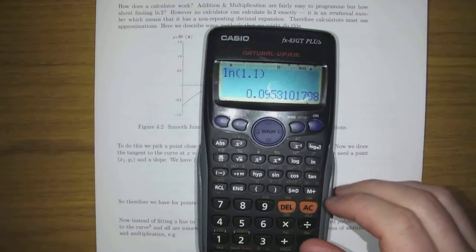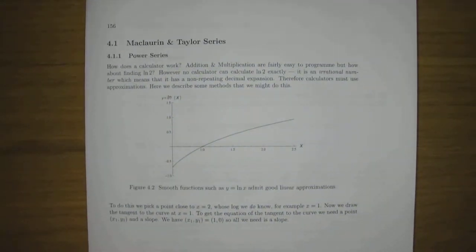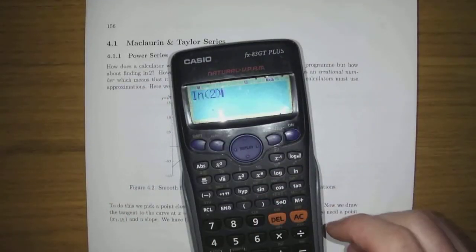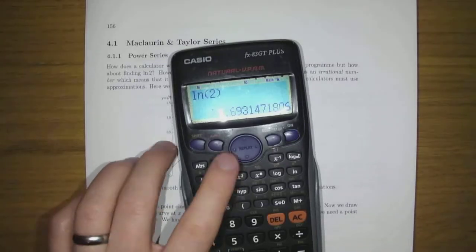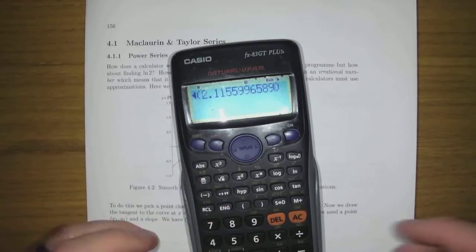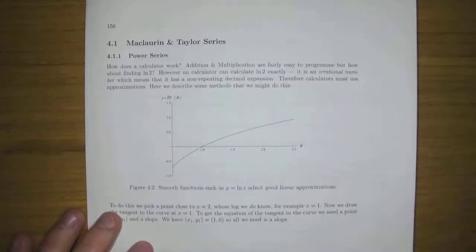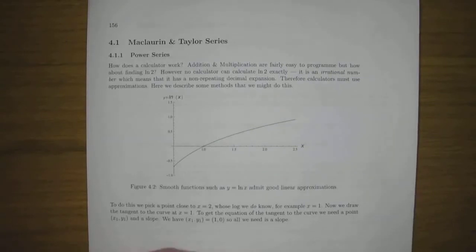How does it know that? Okay, so addition and multiplication are fairly easy to program, but how about finding the log of 2? How could it possibly know? For one thing, it doesn't store all the values. How could it possibly store that value? It doesn't store it, it actually calculates it. So we'll give you an idea how it might do it.